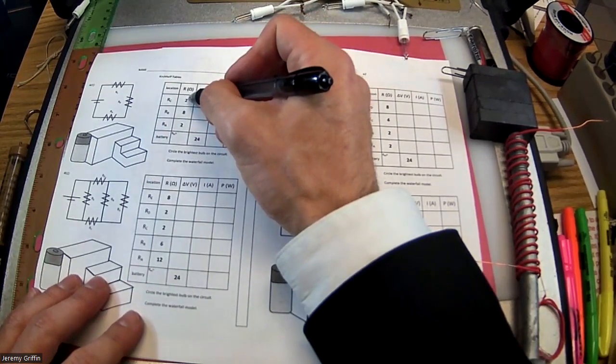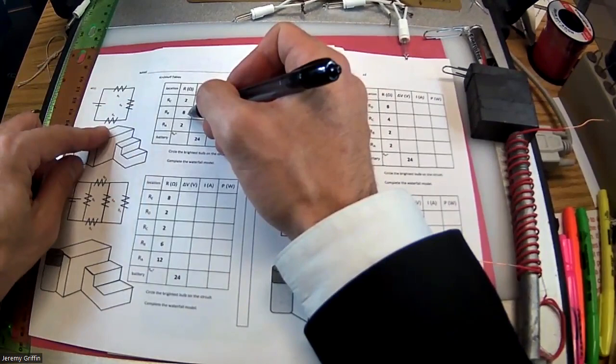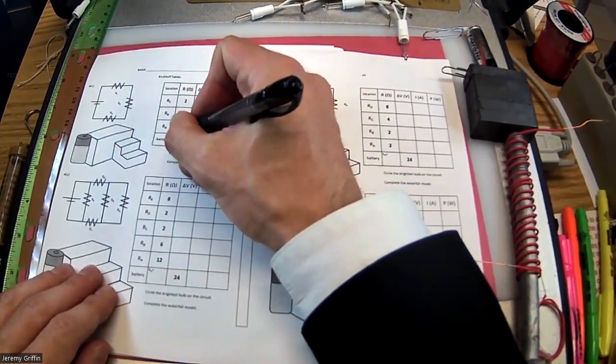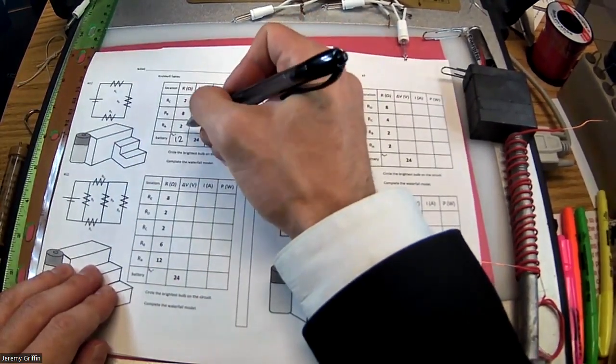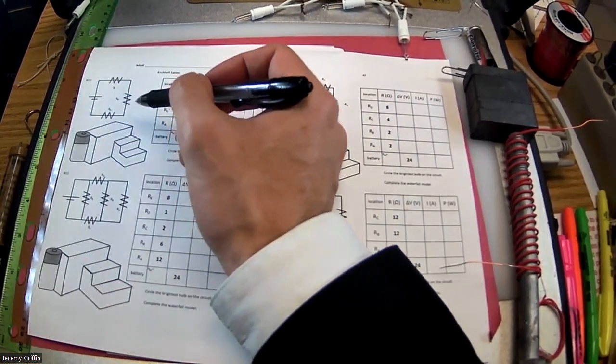You see the resistors are 2, 8, and 2 ohms. That means the total resistance is 12 ohms, because it adds up to 12. So this battery feels like it's pushing against 12 ohms altogether.